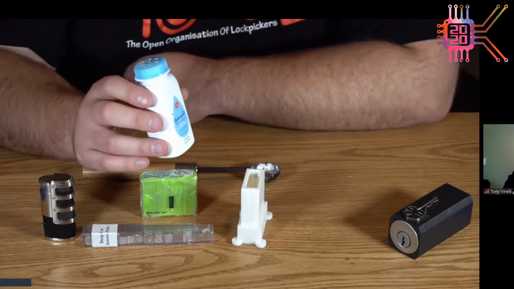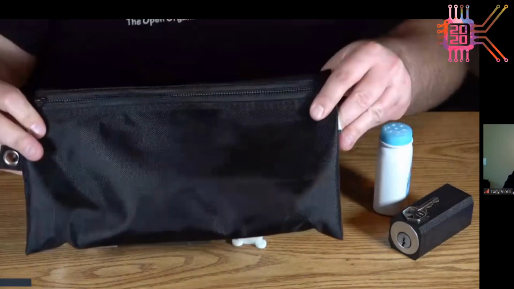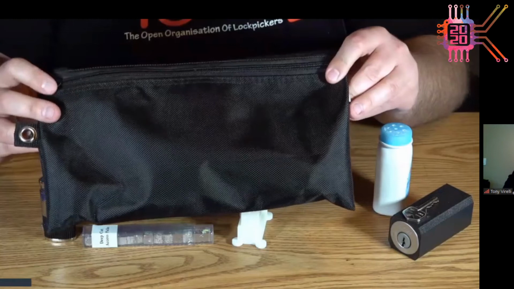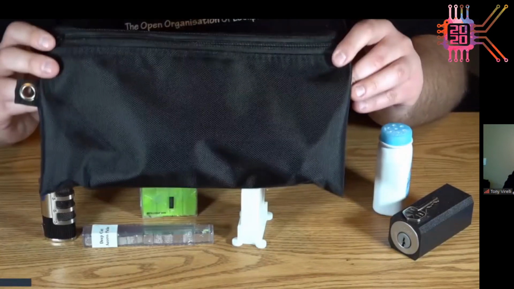And I travel with all this stuff in this pencil bag I found one time at Walmart during school shopping time. It's like $1 or $2 for this zipper bag, and it holds everything I need.